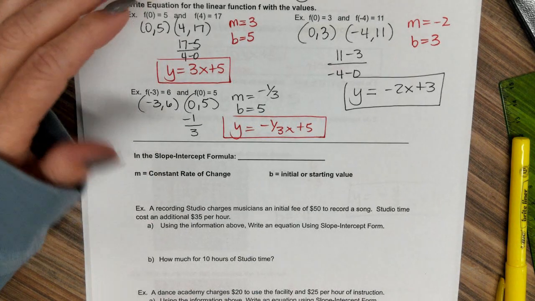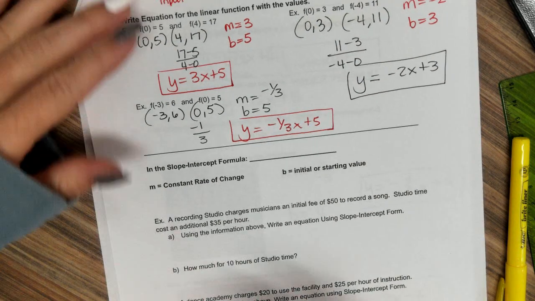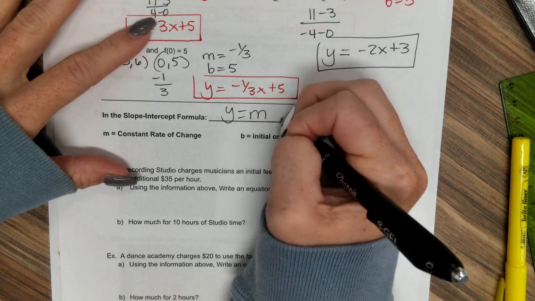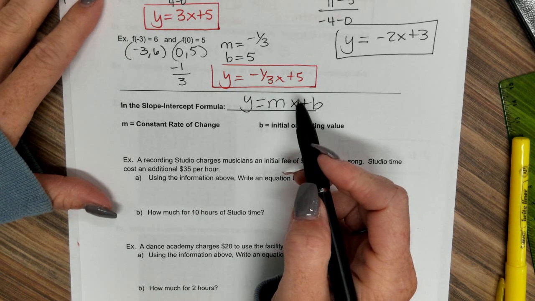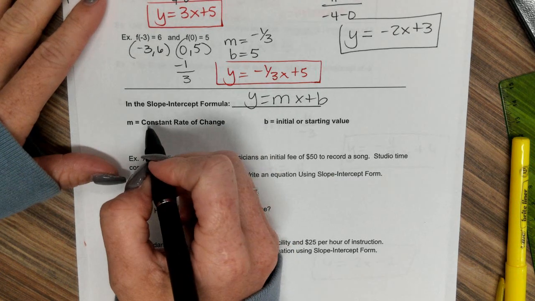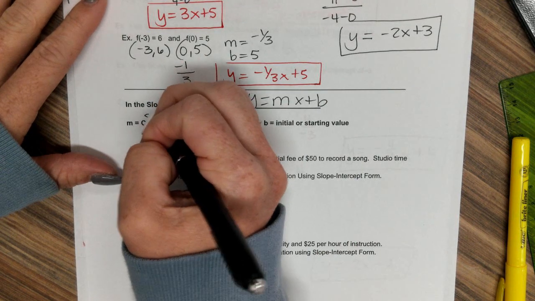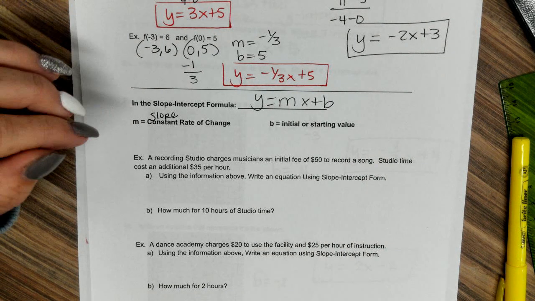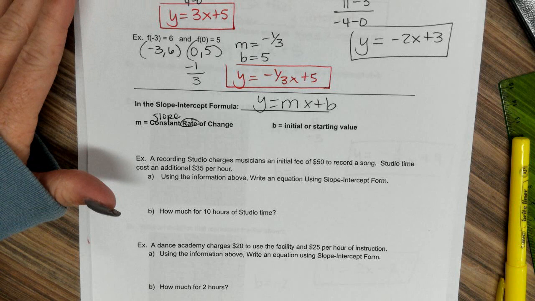Okay, now let's talk about word problems. In the slope-intercept formula, what is slope-intercept? Y'all tell me. Y equals? Write it down. The m is the slope, also known as the rate of change. So you can put slope right here because it is slope, but it is also known as the constant rate of change. In word problems, there are clue words for rate.